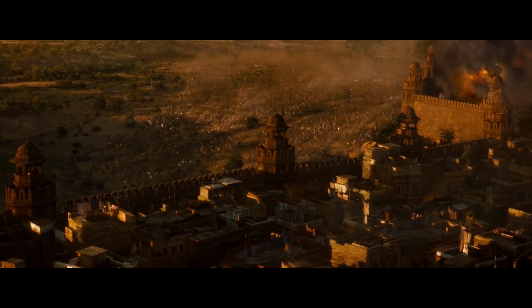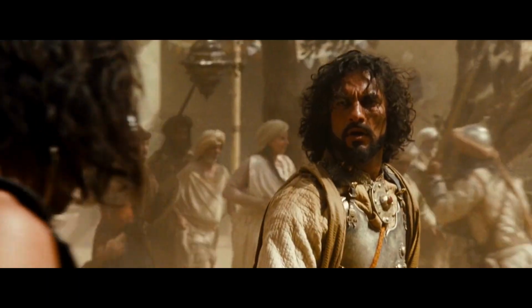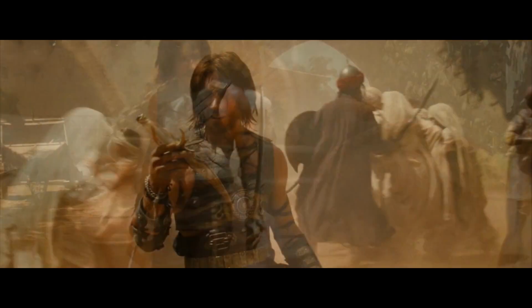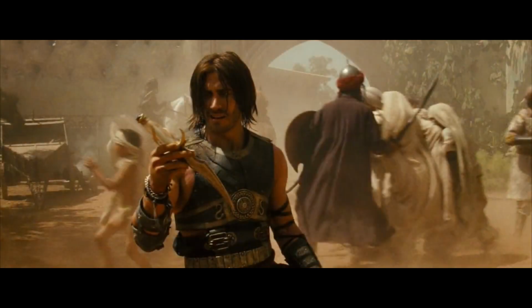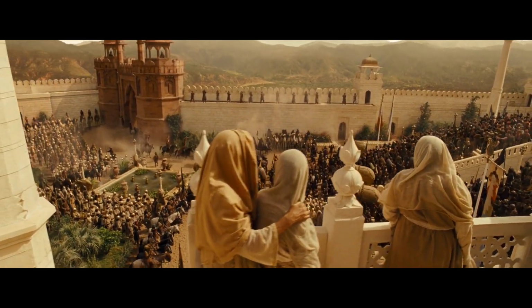During the fight in the city, Dastan defeats one of Princess Tamina's guards who was in the possession of the mythical Dagger of Time. The dagger gives its owner the ability to go back in time for a short period so that the user can try to correct any mistake or redo any moment. Alamet falls to the Persians.